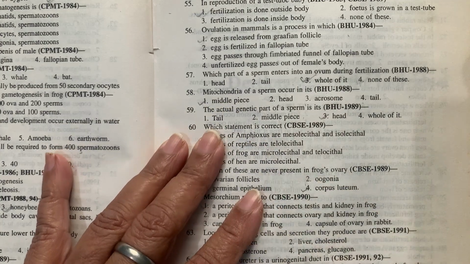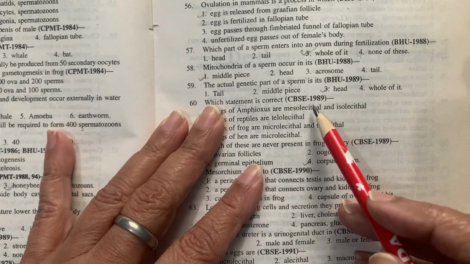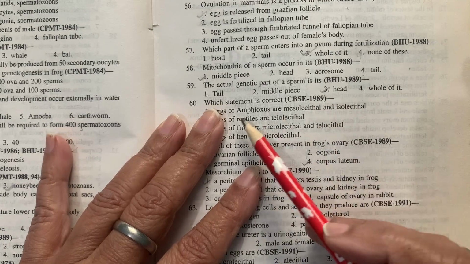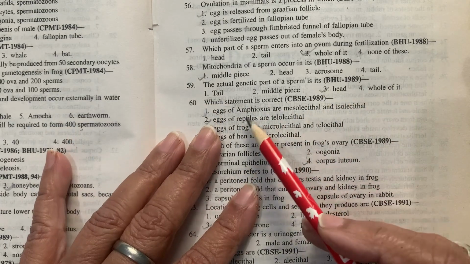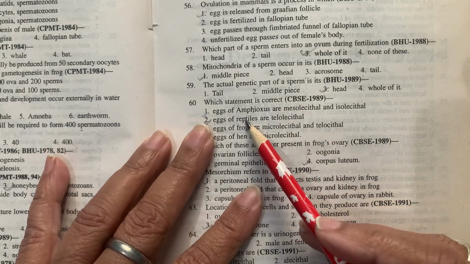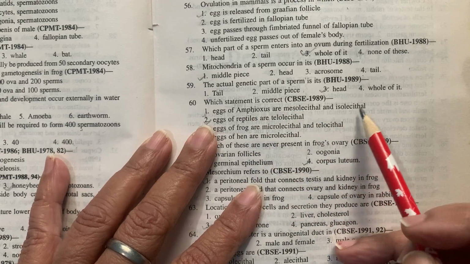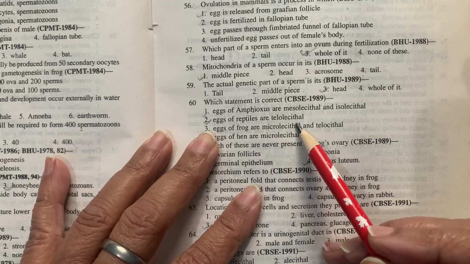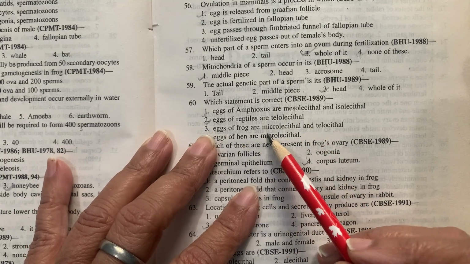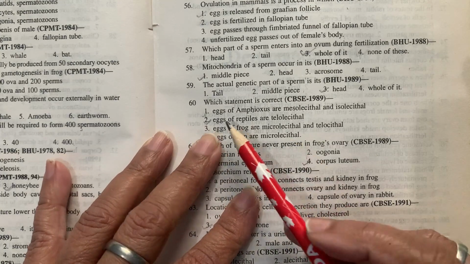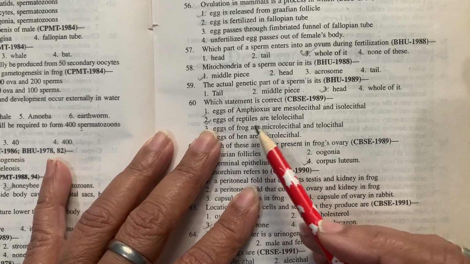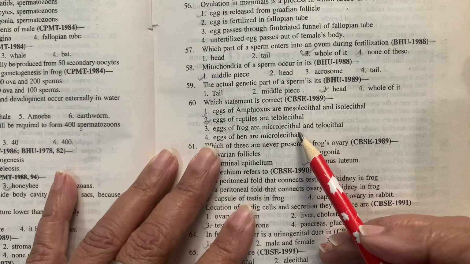The actual genetic part of a sperm is its tail, middle piece, head, or whole of it. It is the head. Which statement is correct? Eggs of amphioxus are mesolecithal and isolecithal. Eggs of reptiles are telolecithal. Eggs of frogs are microlecithal and telolecithal. Eggs of hen are microlecithal. The second option is correct. Eggs of reptiles are telolecithal.